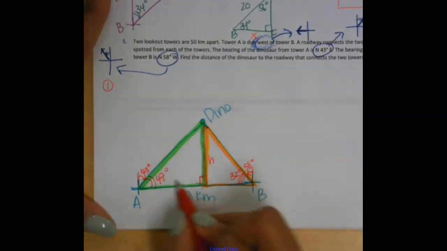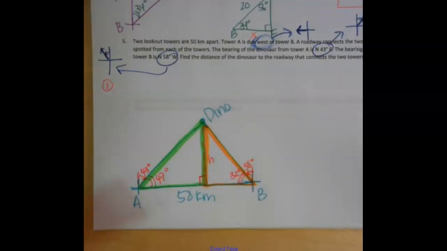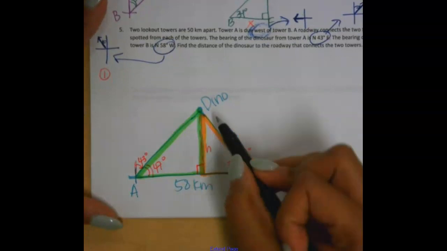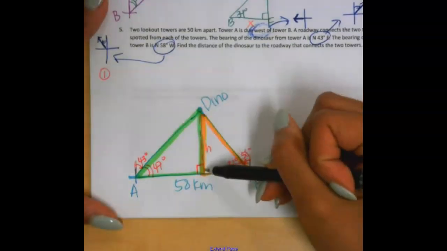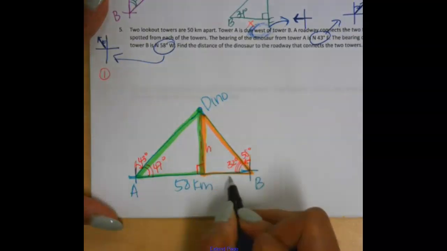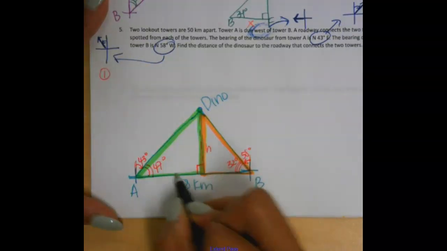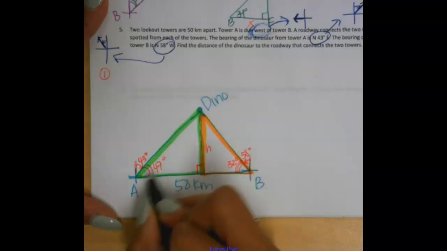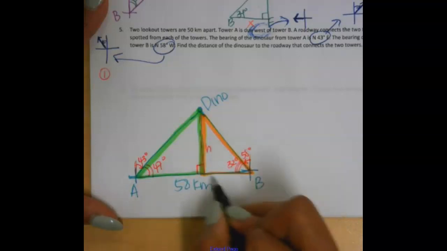The issue is I need to figure out how to actually make my ratio for this. Before we do, I want to add one more thing to this. With the definition of an altitude, it does not automatically make the base side length down here a bisector, which means that both sides are equal. So don't assume that this is 25 kilometers and don't assume that this is 25.